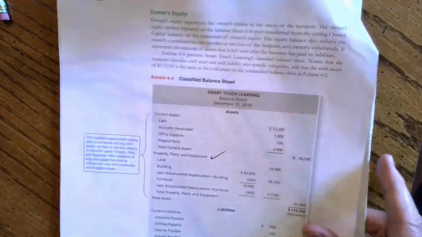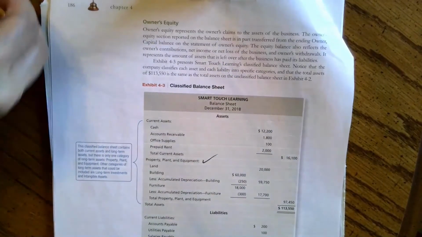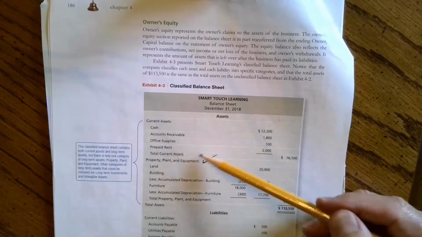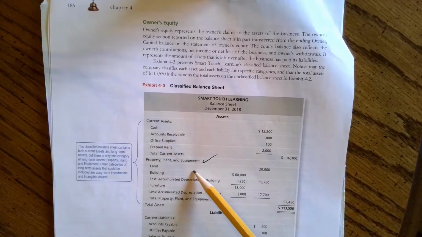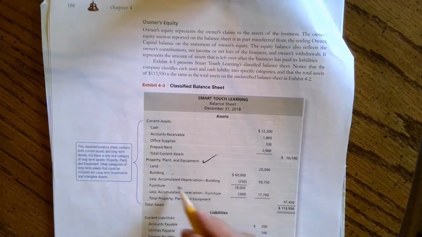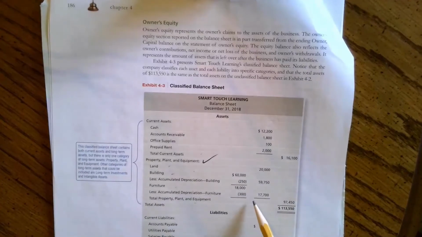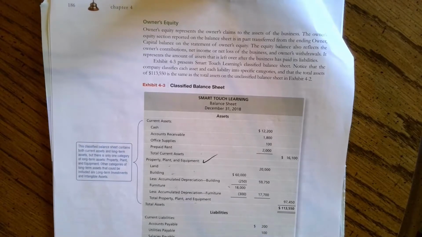Looking at it on a classified balance sheet in Chapter 4, you can see plant assets are not a current asset. Current assets are cash, things turned into cash. Plant assets are used in the business. Land, building, equipment, used day to day to generate either making a product or providing facilities to sell inventory. Again, they're not intended for day-to-day sale.